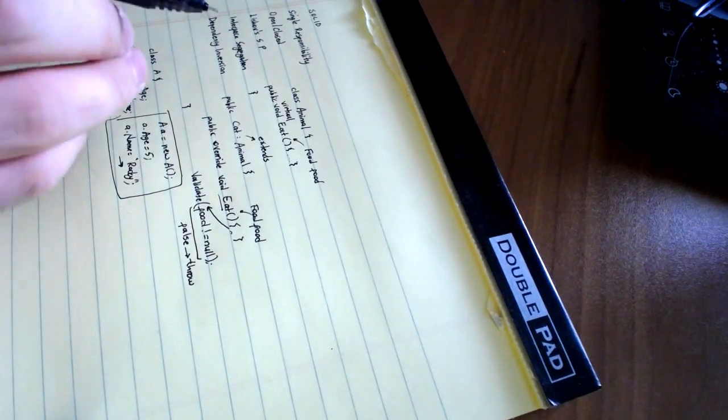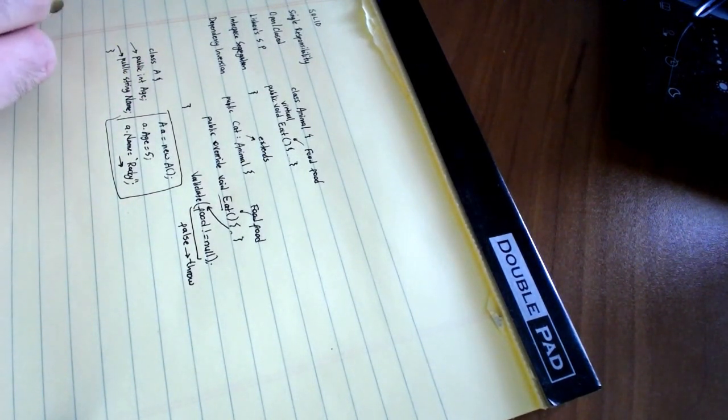Okay, that pretty much explains Liskov's substitution principle. There's Wikipedia and other places where you need to learn Liskov's substitution principle.